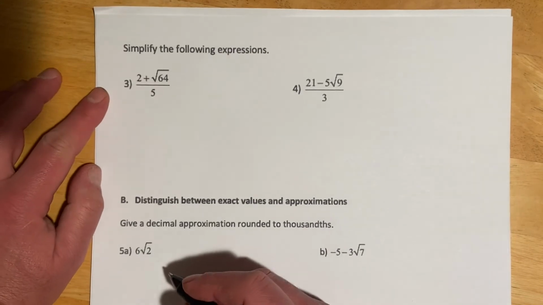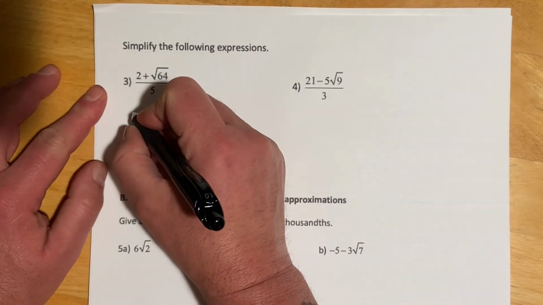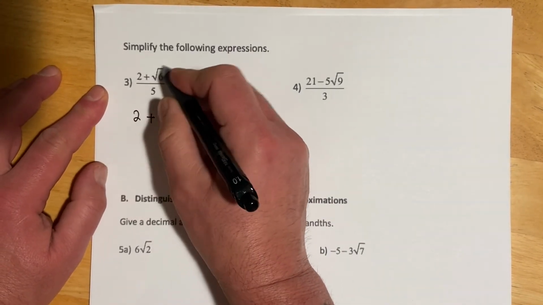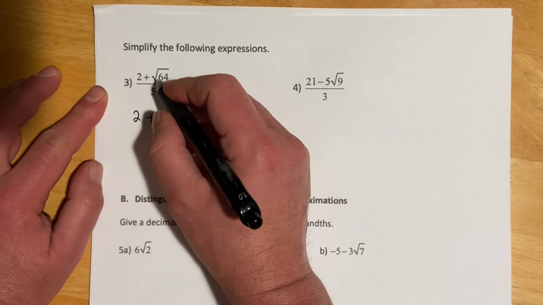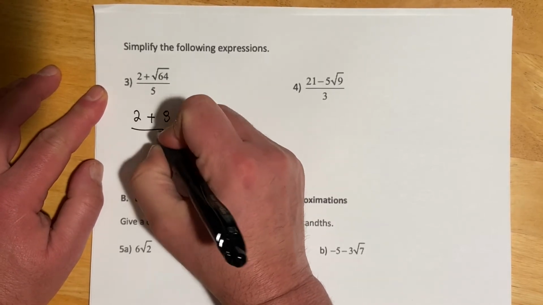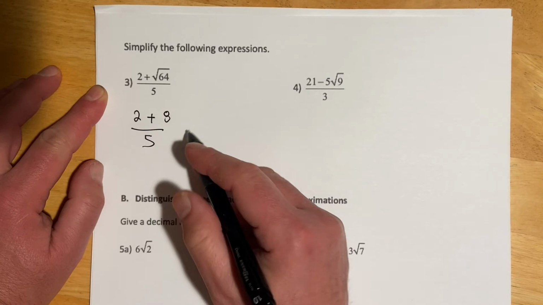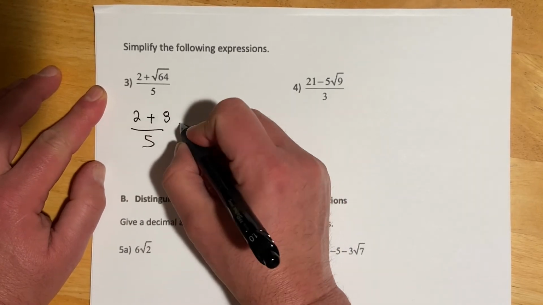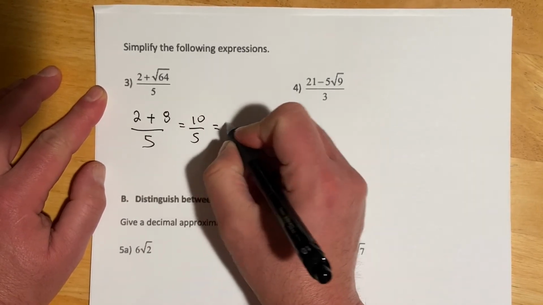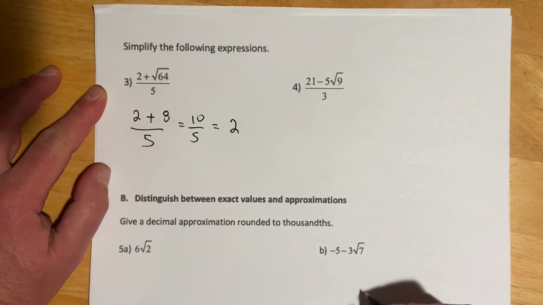For these next ones, we are still simplifying, so we're just going to go 2 plus, and then what times what makes 64, so that would be 8, over 5. Now I can simplify this, so 2 plus 8 would be 10 over 5, or 2.